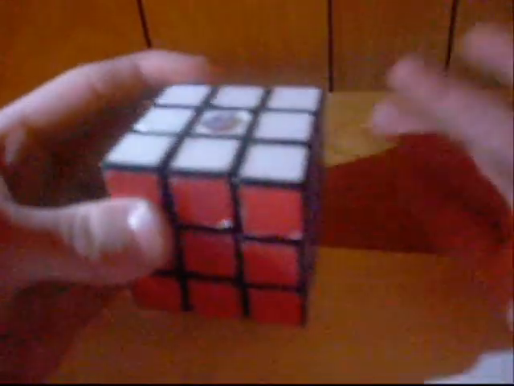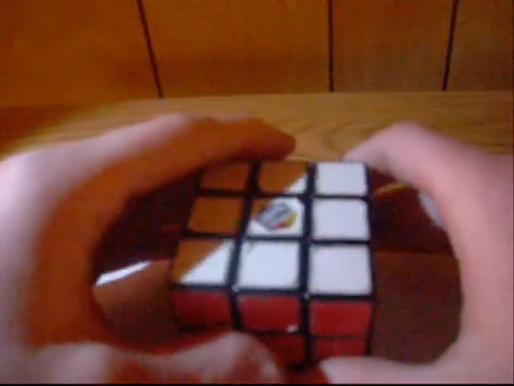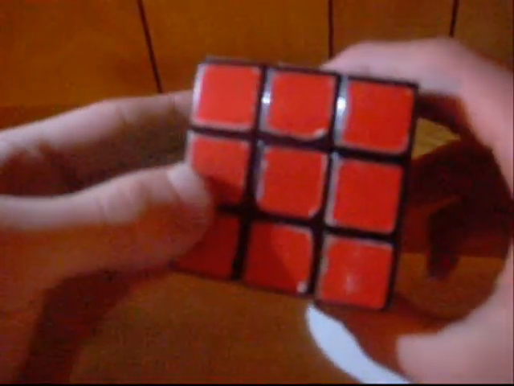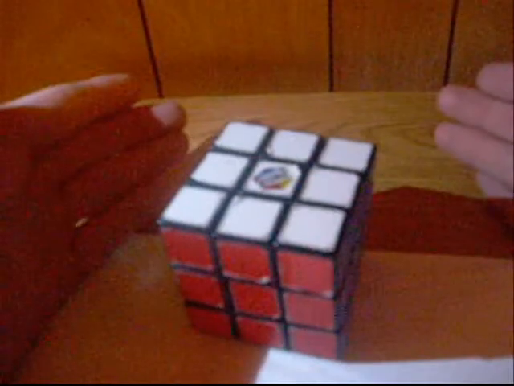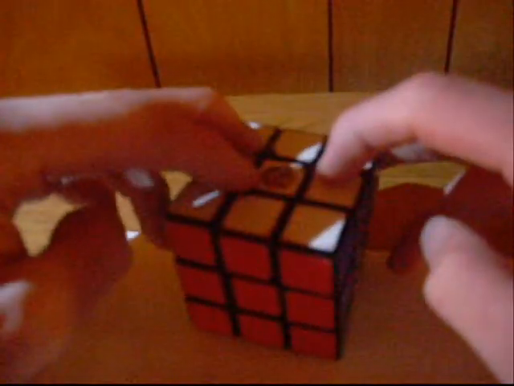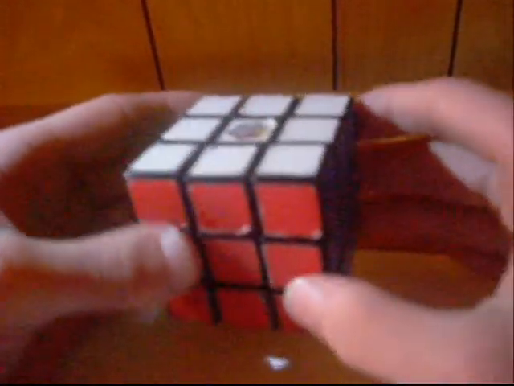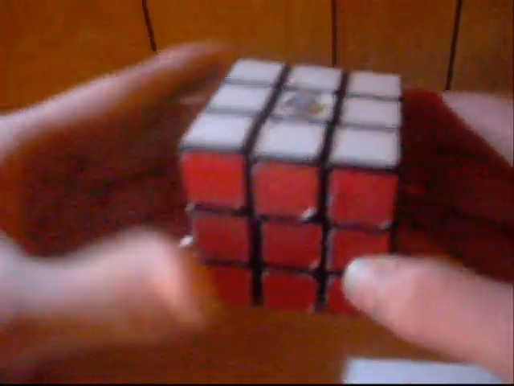If I were to say right, it means twist the right face clockwise, so on and so forth. If I were to say any of the faces, it means you twist that face clockwise. Pretty simple. Now, if I were to say front inverted, it means you twist the front face counterclockwise, okay? And that also goes for all the other faces, so pretty easy. That basically does it for the notation. It's very easy to remember.